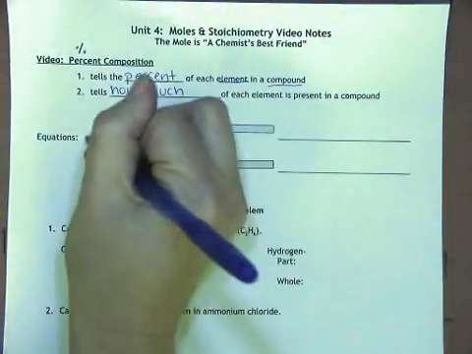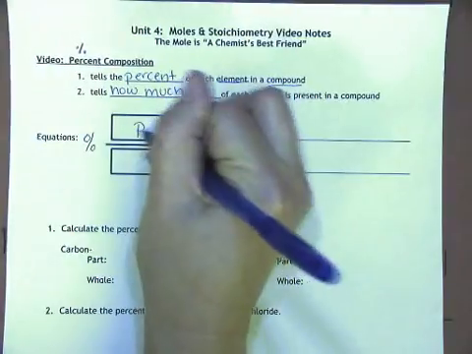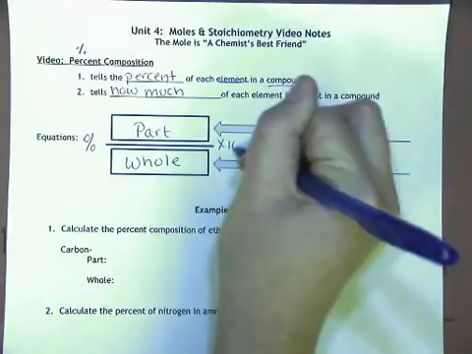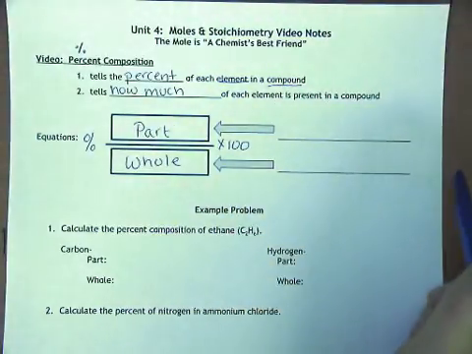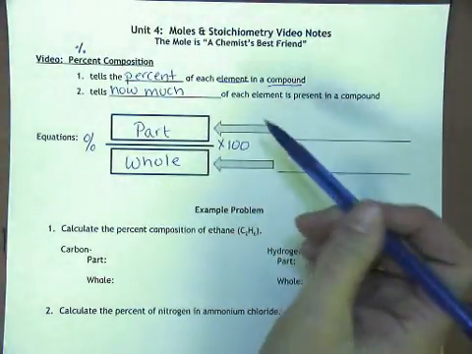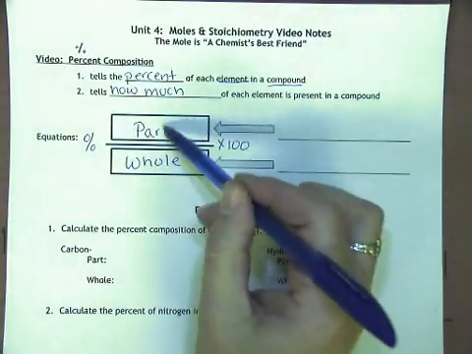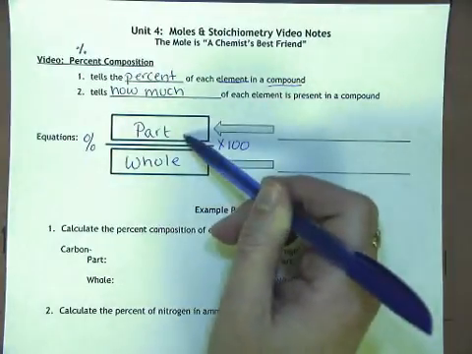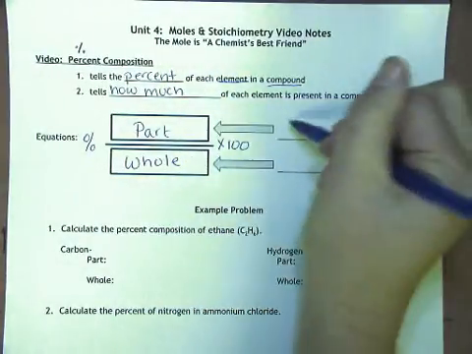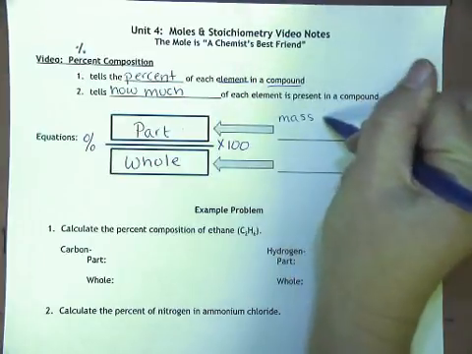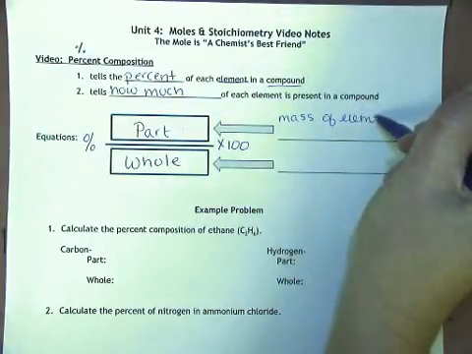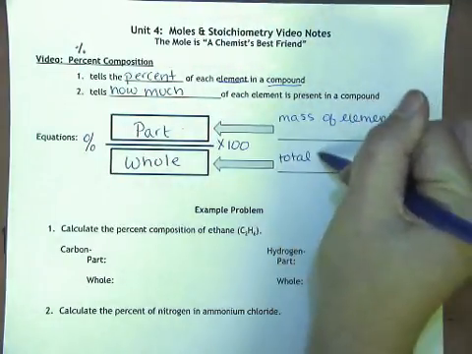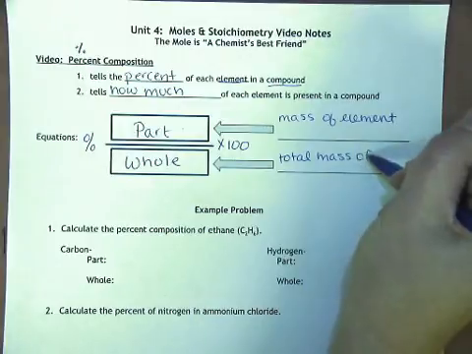Now, an equation for a percent is equal to the part out of a whole times 100. That's something you've seen many times before. Part out of the whole. I want half of the pizza, 50%. My half is 1 out of my whole, 2, 50%. So my part in the case of percent composition is going to be the mass of the element that I'm looking at. The whole is the total mass of the compound.